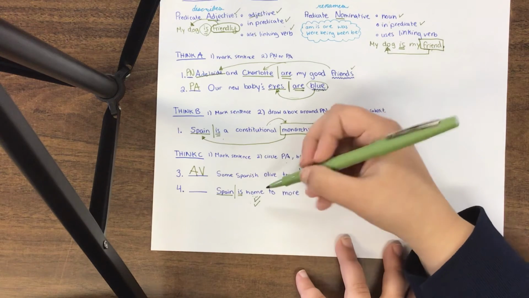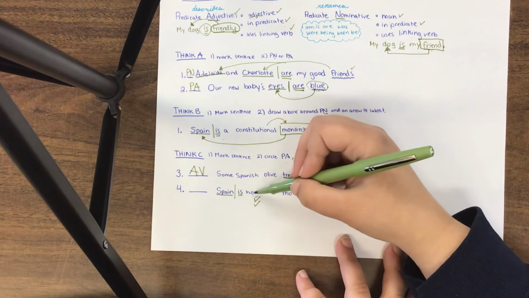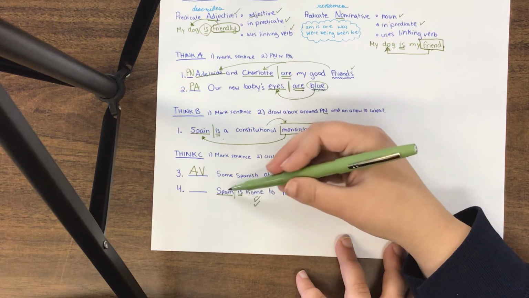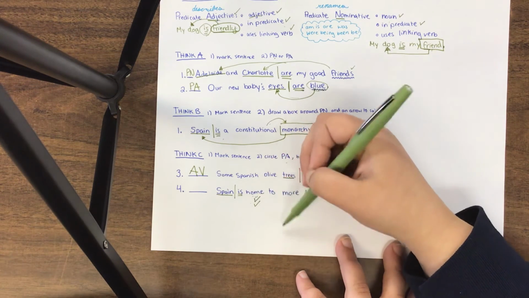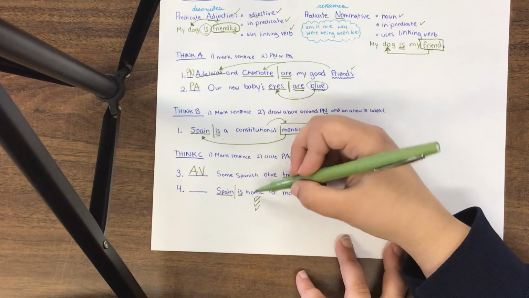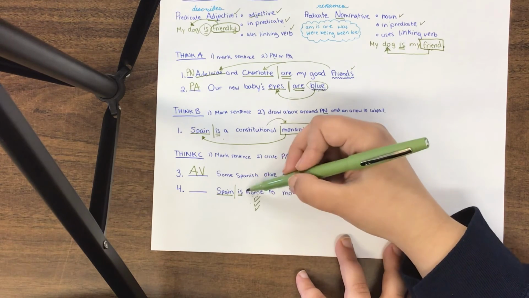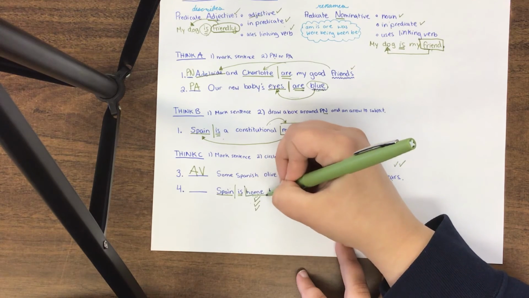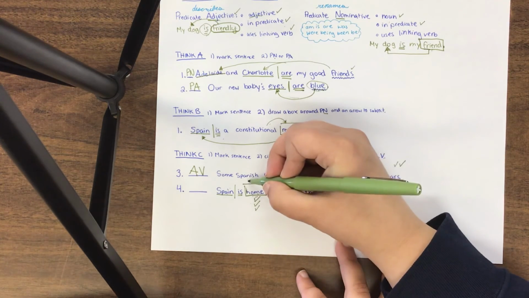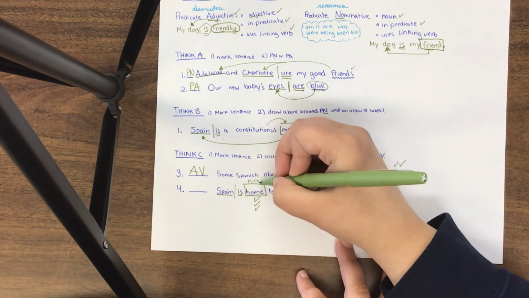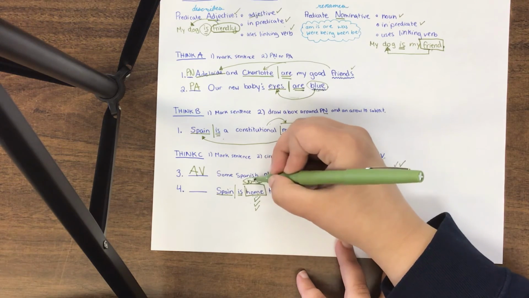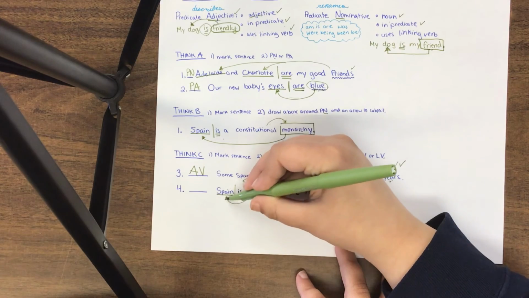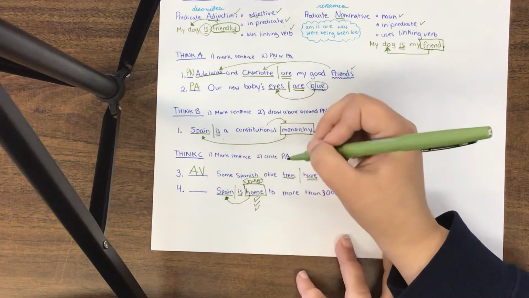Yep, good. Third, is home linking back to Spain? Could I rename Spain as home? Home. Yeah, I could actually, because home is describing Spain, but it is a noun. So therefore, it is my predicate nominative. Now, if home was actually nice or like an adjective, then I'd circle it instead. But because it's a noun, I'm going to box it. And then I draw an arrow all the way back to Spain, the subject, because it's linking that up.